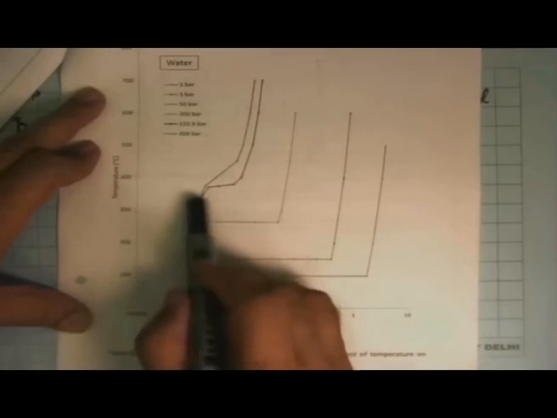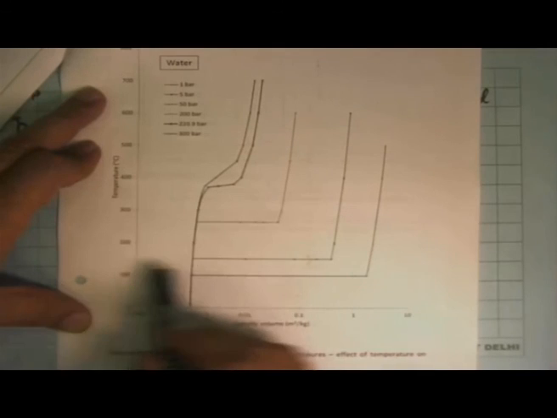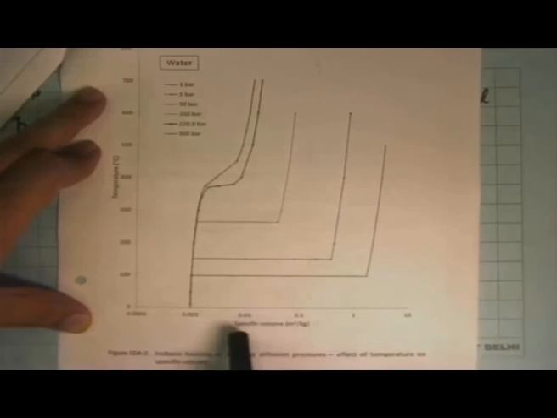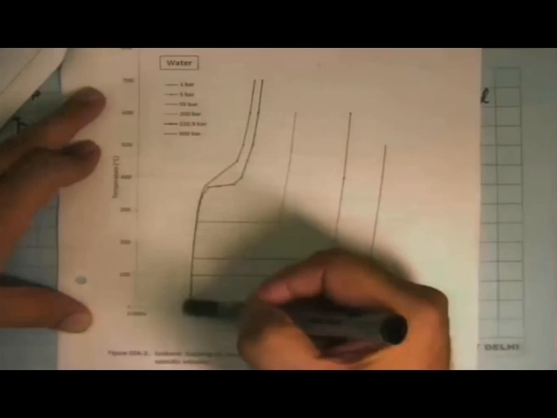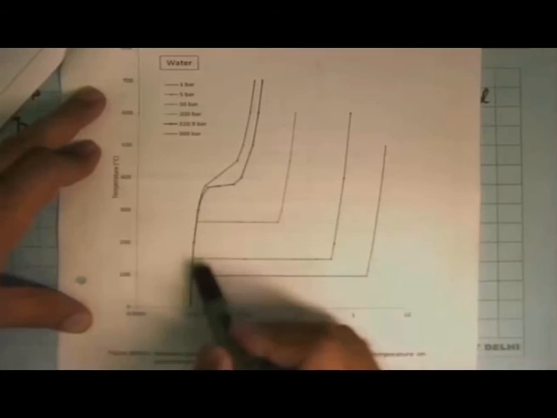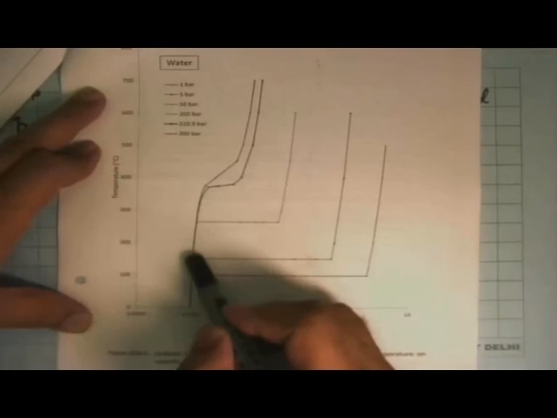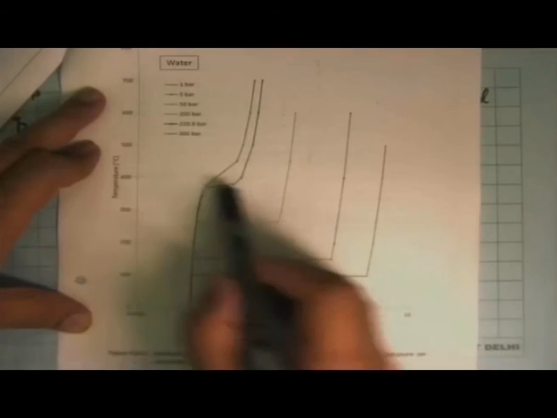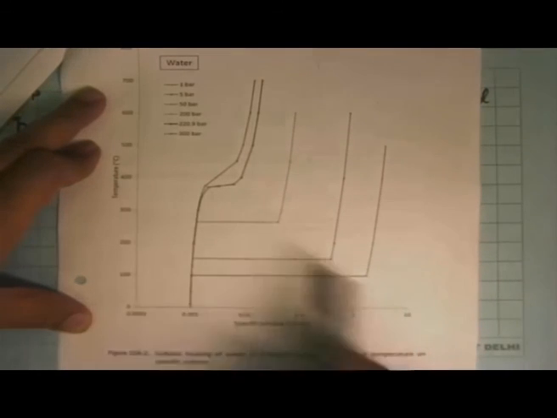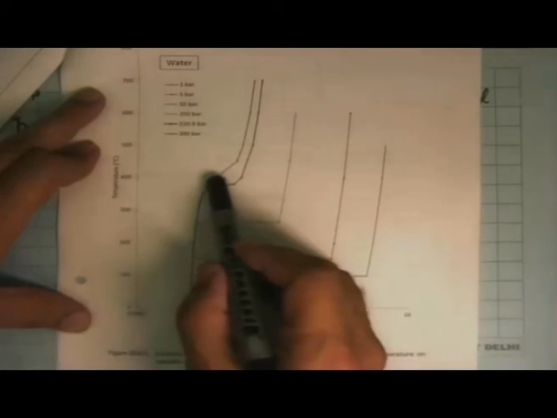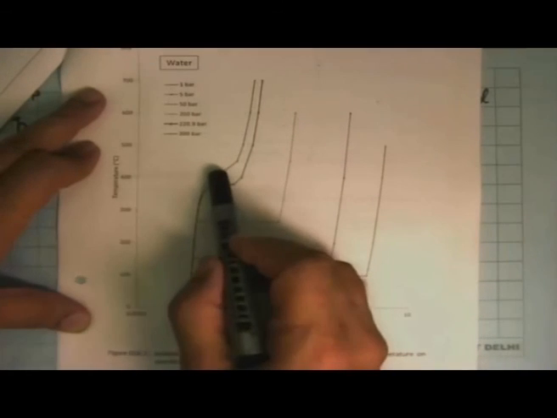Only here that you start seeing some difference, but at 100 degrees Celsius, the effect of pressure has very little effect on the specific volume. That's why all these have collapsed on one. These are all the saturated liquid points, and I didn't draw the complete thing, but you can draw this point here, get the saturated vapor line, saturated liquid line, and there is the critical point.